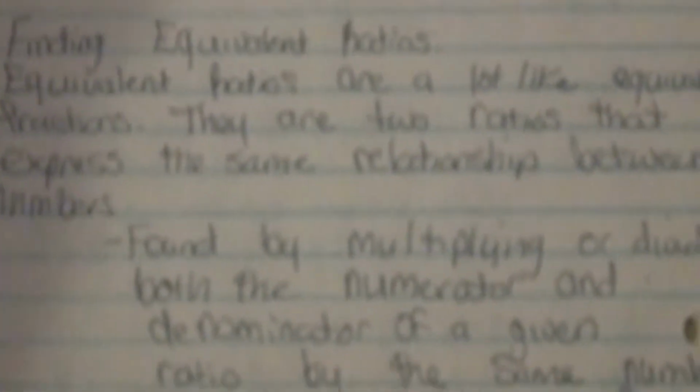So, finding equivalent ratios. Equivalent ratios are a lot like equivalent fractions. They are two ratios that express the same relationship between numbers. And like with equivalent fractions, it is found by multiplying or dividing the numerator, which is our top number, and the denominator, which is our bottom number, of a given ratio by the same number. So it is like finding equivalent fractions, the same steps. You're going to see that here in a second.